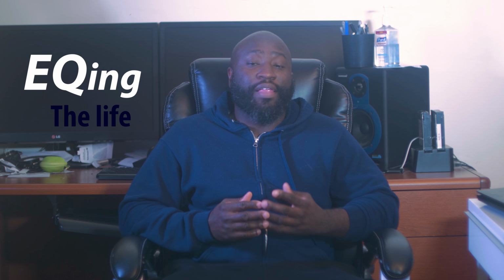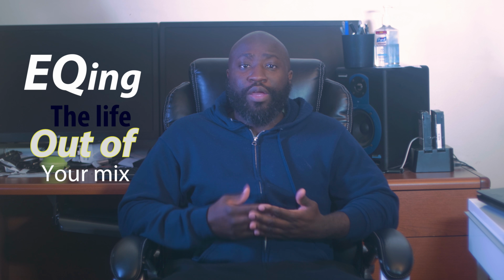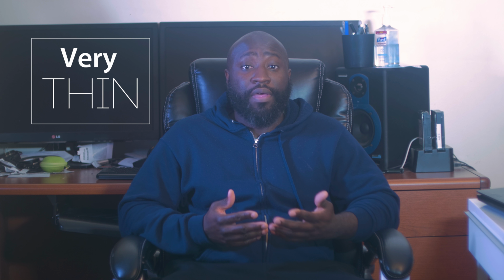If you low pass filter everything in the mix, you're going to end up collectively EQing the life out of your mix. Depending on the composition, not everything in the mix needs a low pass filter. So avoid putting a low pass filter on everything, or you'll end up with a mix that just sounds very thin. It may sound clean and clear, but it'll sound very thin, making it sound very digital.